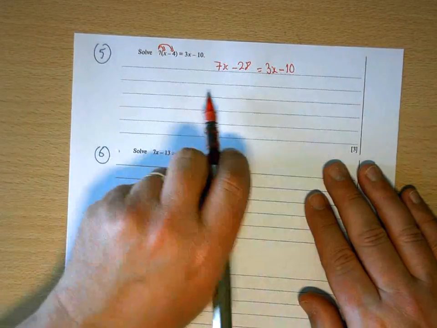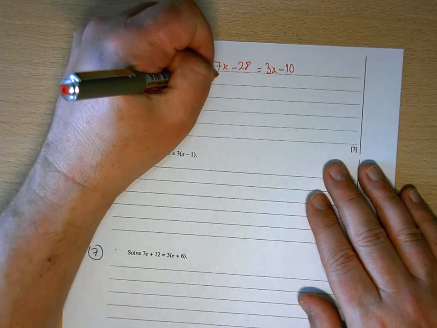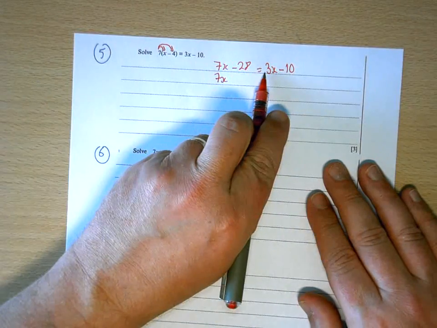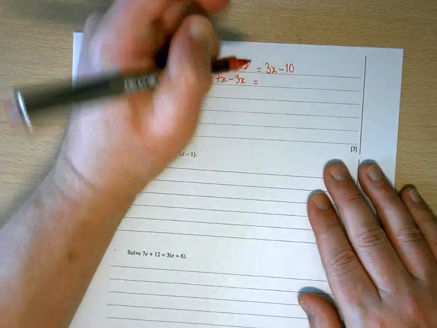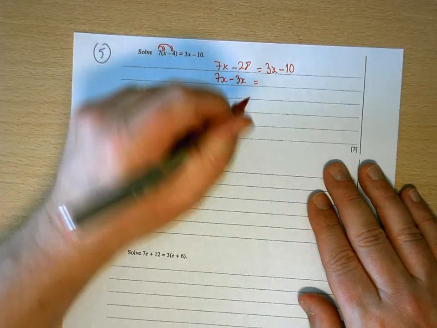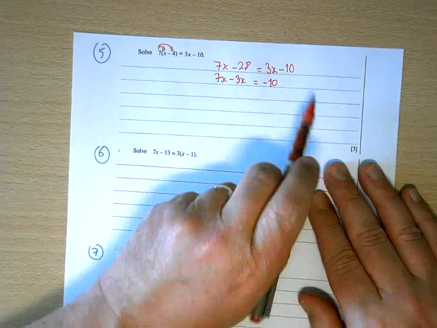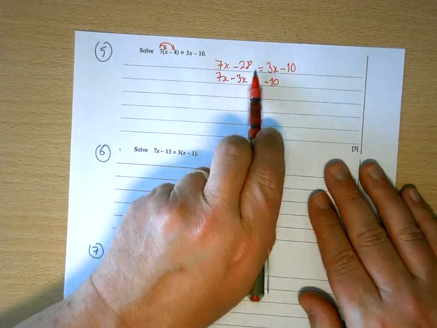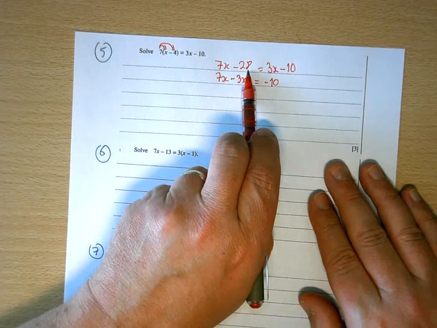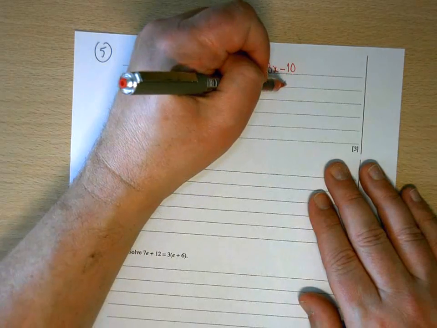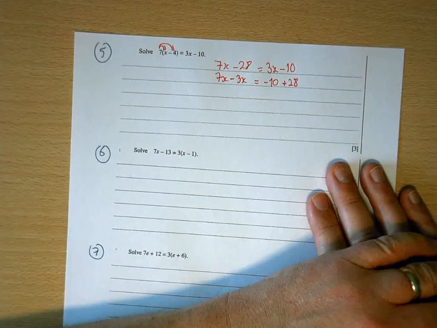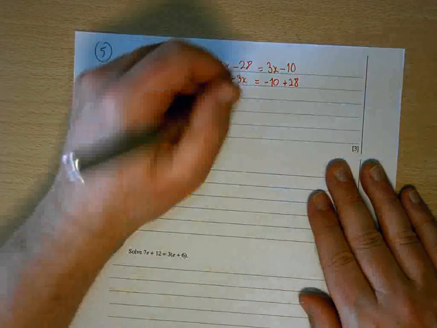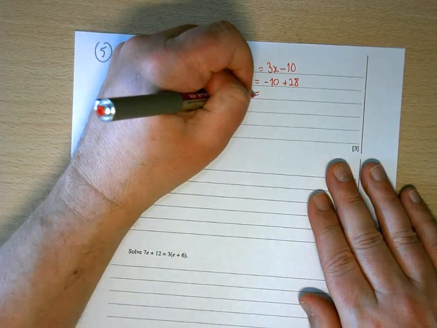We want all the x's on the left hand side. That 7x is already there. That plus 3x will become negative 3x. That negative 10 isn't going anywhere, so we just write it down. But that minus 28, negative 28, becomes plus 28. Now we simplify. 7x take 3x is 4x.